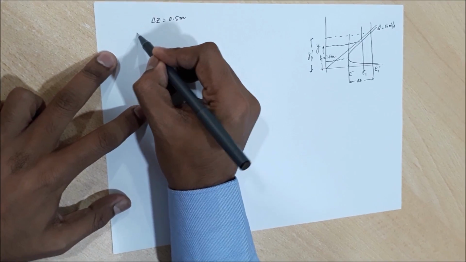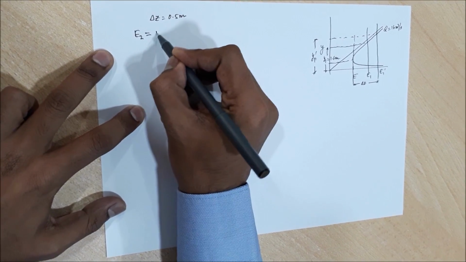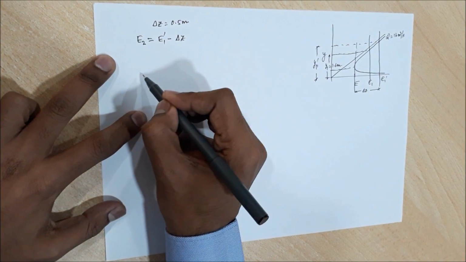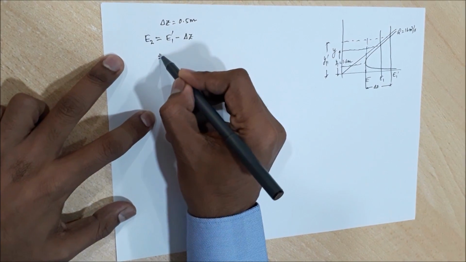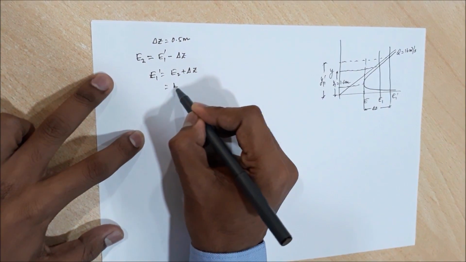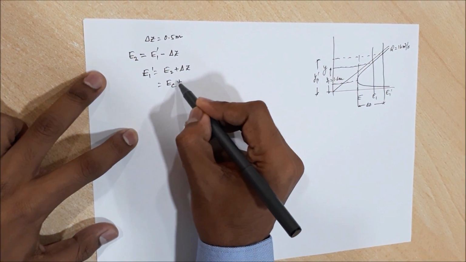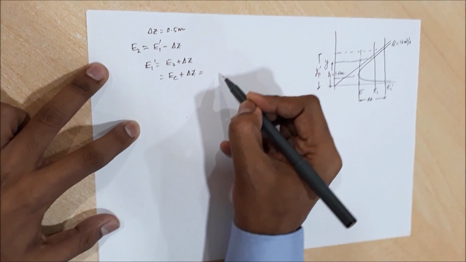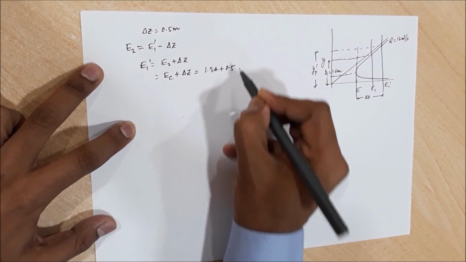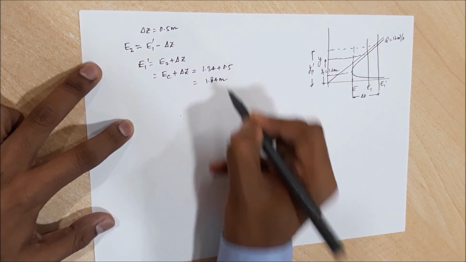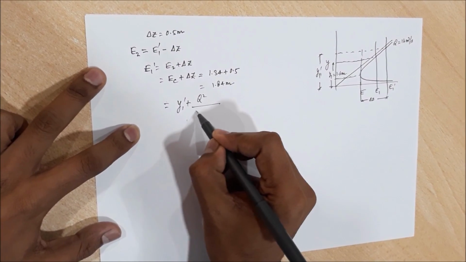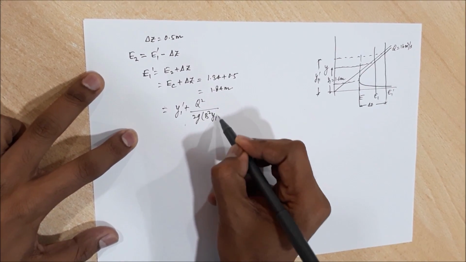So let's come back to the same concept. So we have specific energy at section 2 as specific energy at section 1 minus delta Z. So now we are interested in the new value. So E1 dash will be E2 plus delta Z, because E2 has a critical condition. So E2 becomes EC plus delta Z, and as for previous calculation, this is 1.34 plus 0.5, so this becomes 1.84 meter. Now the same E1 dash is also equal to Y1 dash plus Q square by 2G B square Y1 dash square.